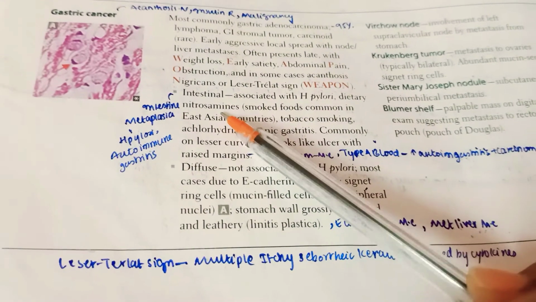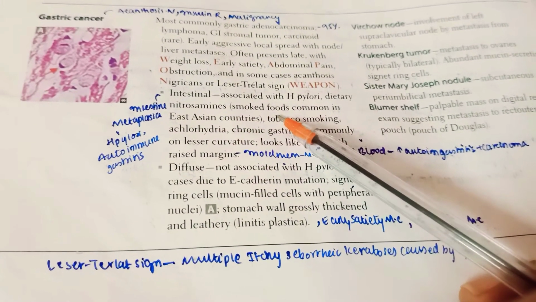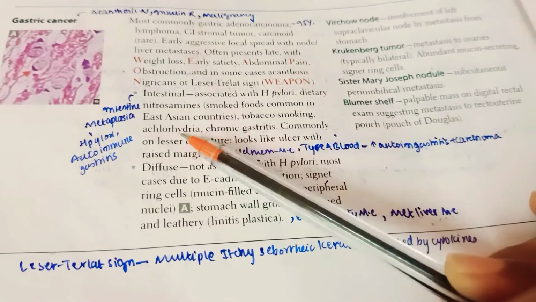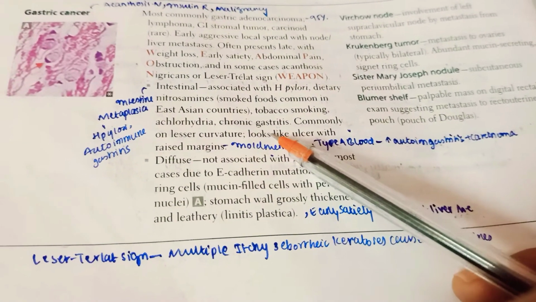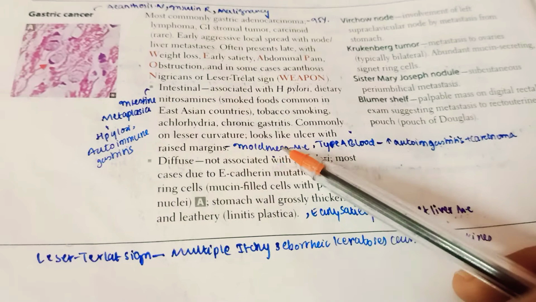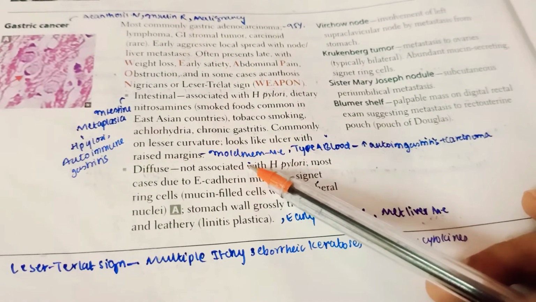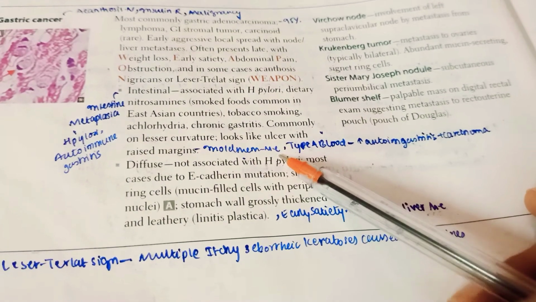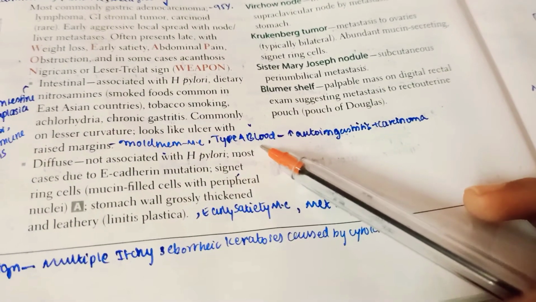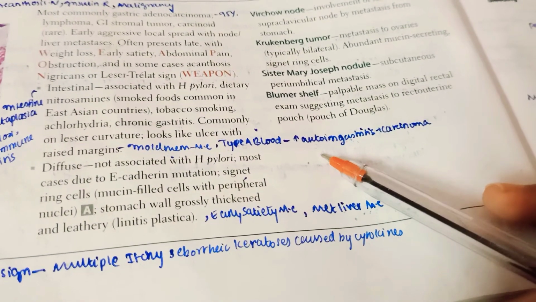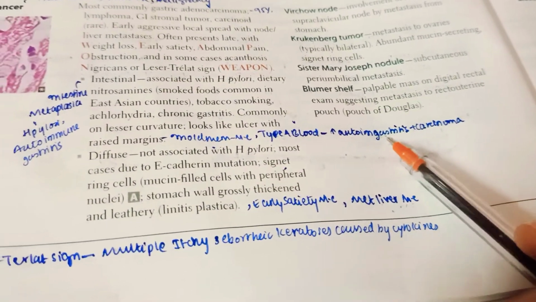The intestinal type is associated with H. pylori, dietary nitrosamine, like whoever eat more smoked foods, especially in Asian countries, tobacco smoking, achlorhydria, chronic gastritis, commonly on lesser curvature. Looks like ulcer with raised margin. In older people you can see this most common, and type A blood group have more of this because they're having increased autoimmune gastritis and also associated carcinoma.